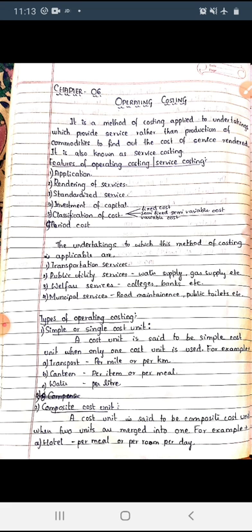Then we'll see the types of operating costing. There are two types. The first one is the simple or single cost unit. A cost unit is said to be simple when only one cost unit is used. For example, in transportation it is per mile or per kilometer. You are using only one. For a canteen it is per item or per meal. And for water we use per 1000 liters or per liter.